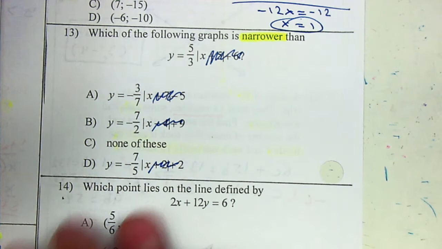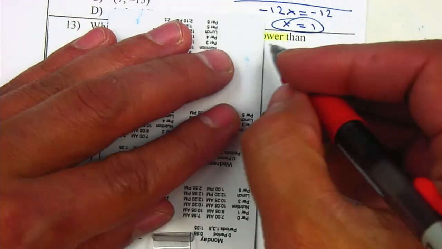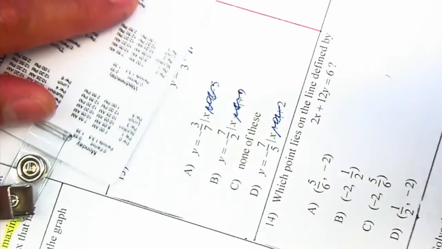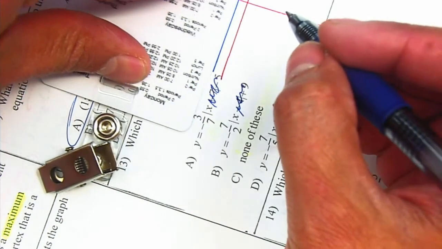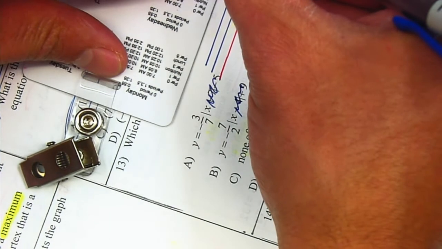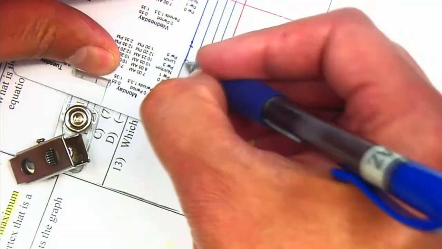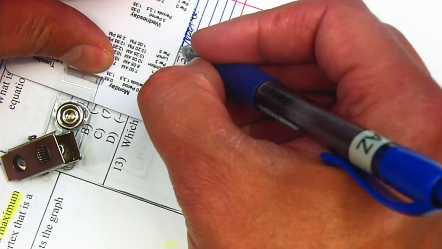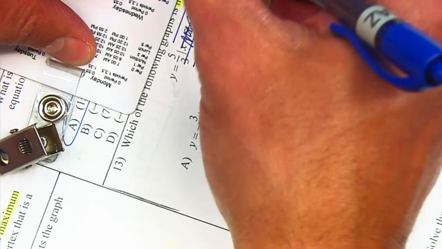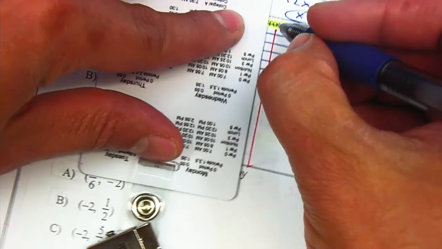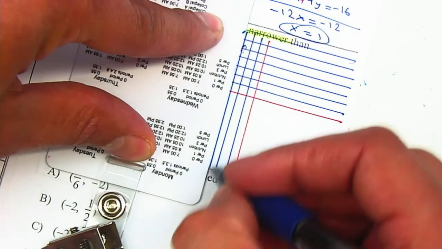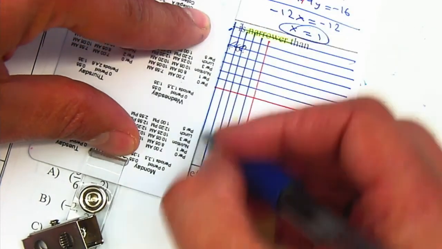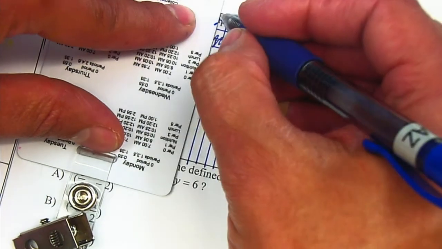So I'm going to just make a quick graph here, just like we've done before. Your y-axis, your x-axis, and let's do, how many do we need? 7? 1, 2, 3, 4, 5, 6, 7. Rotate it. 1, 2, 3, 4, 5, 6, 7.